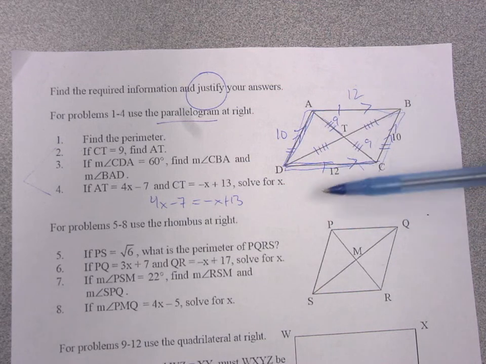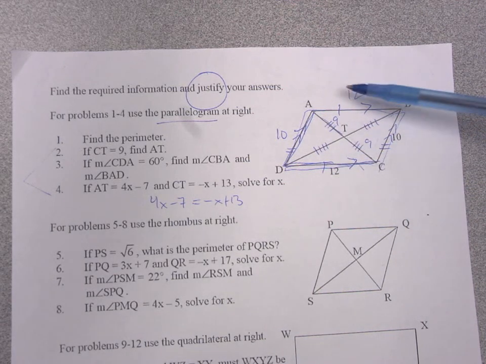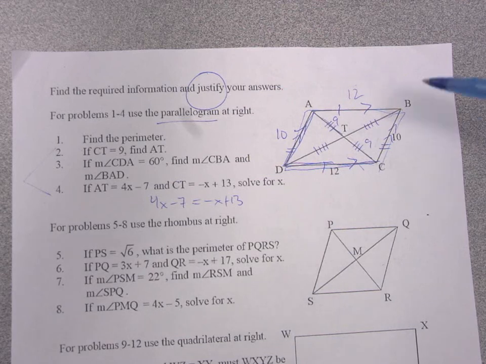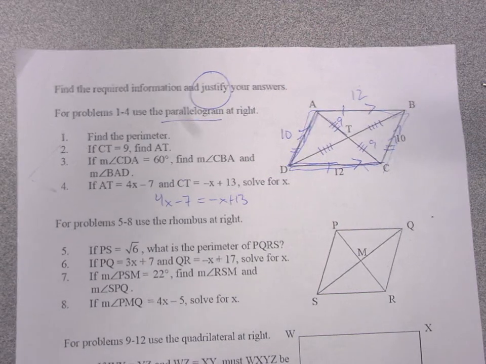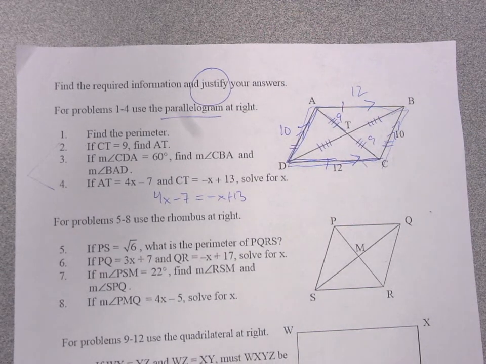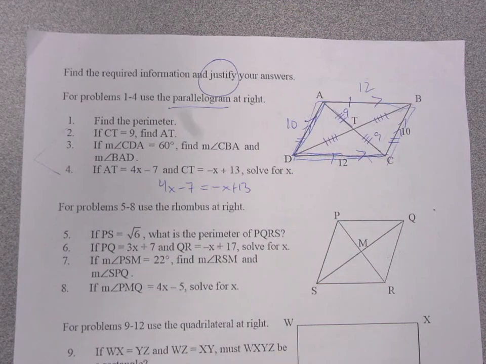AB is equal to DC because opposite sides are congruent. And then talk about adding them all up. So you're going to show your work. You're going to justify your answers. I want you to write out these properties because I want you to practice with them so that you remember them. I gave them to you. You have them. I just want you to practice with them.